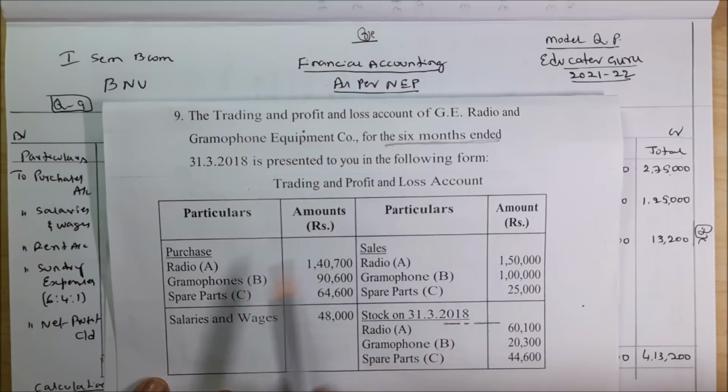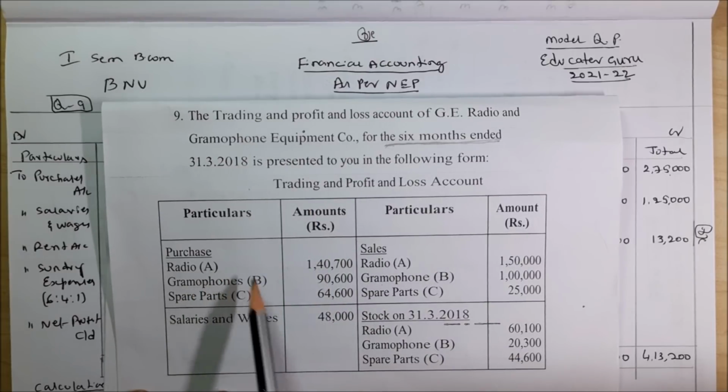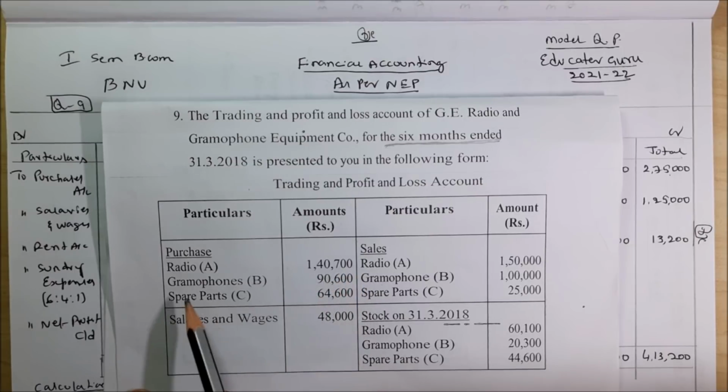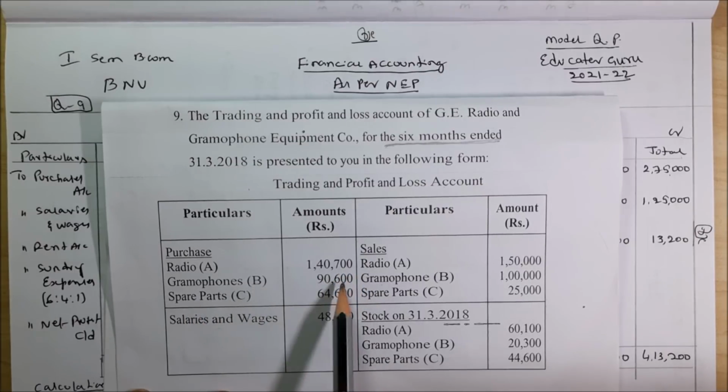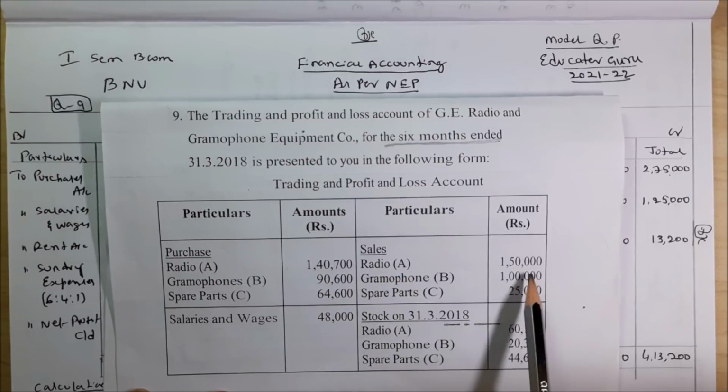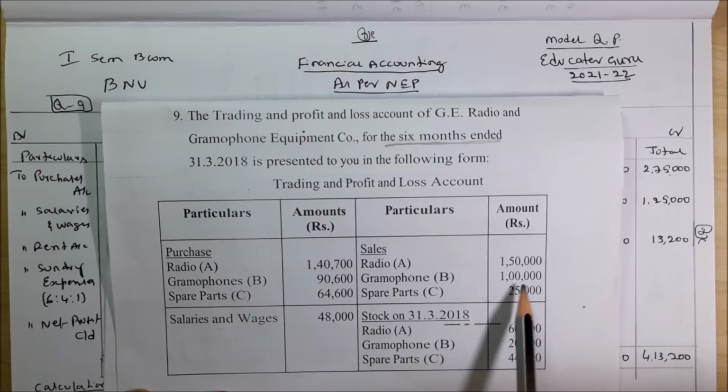So trading and profit and loss account, purchases radio, which is called A, which has been given in the problem, 1,70,000, 40,700. Gramophones B, 90,600. Spare parts 64,600. Salaries and wages 48,000. Sales radio 1,50,000. Gramophones 1,00,000. Spare parts 25,000.